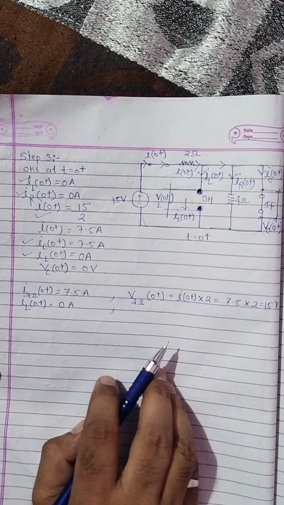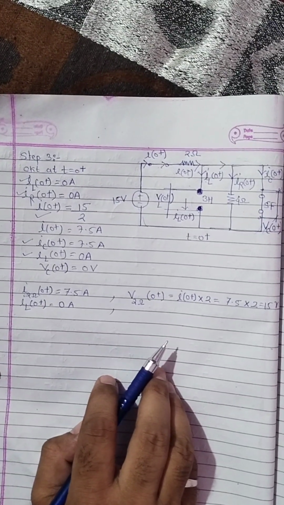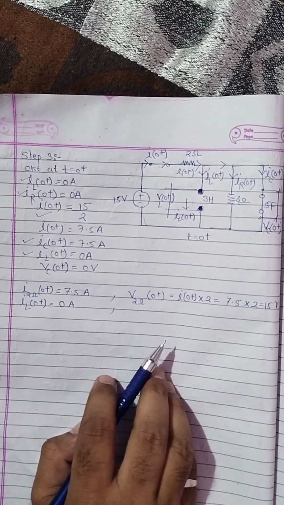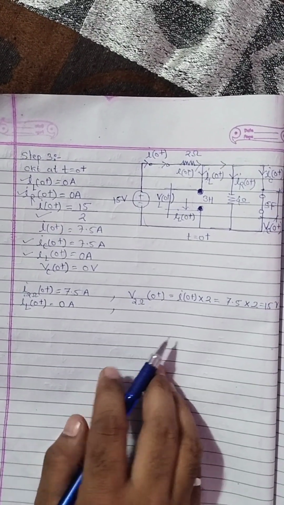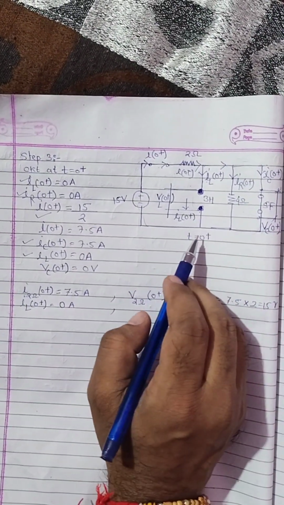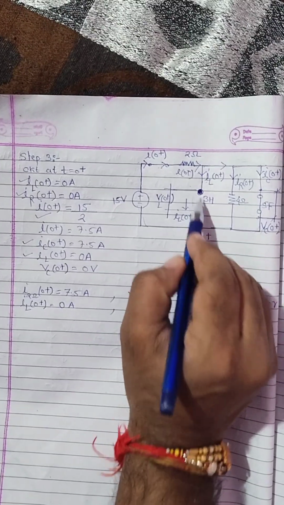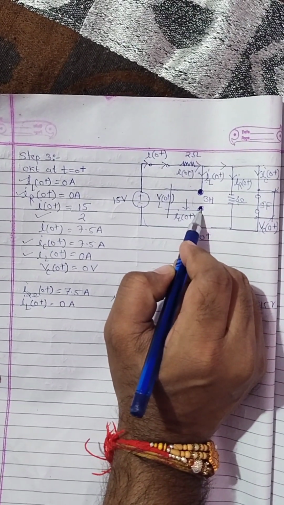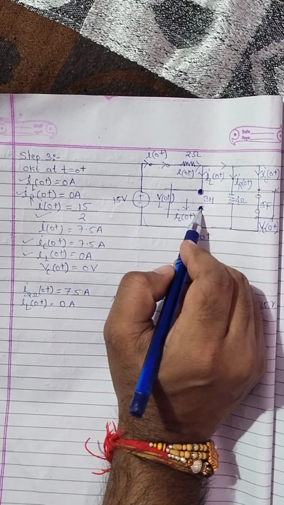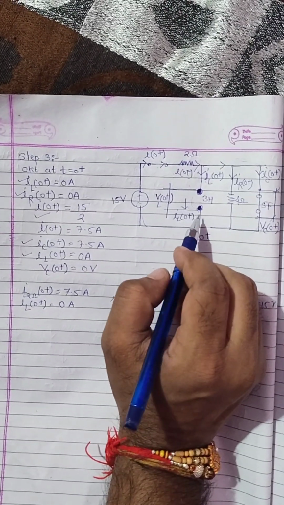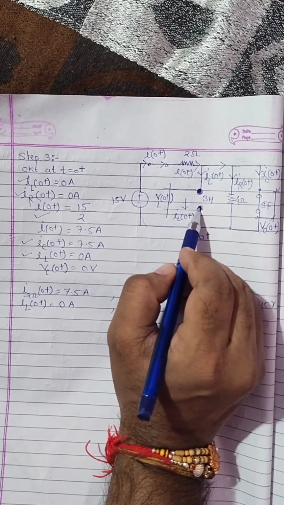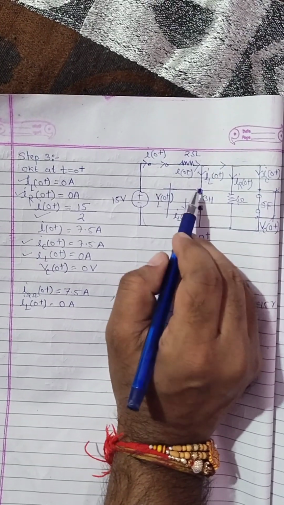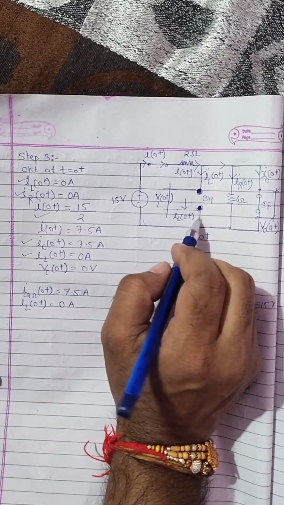To use the concept of starting and finishing point, we need the polarity of these two terminals. To find the polarity of these two terminals, we will use the direction of current.